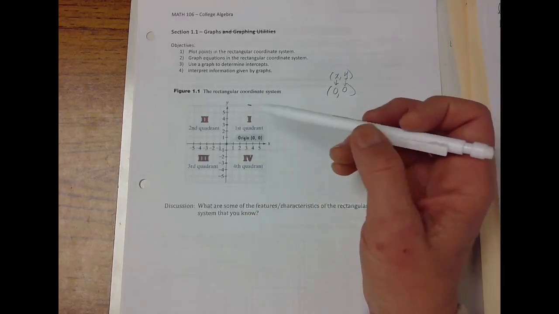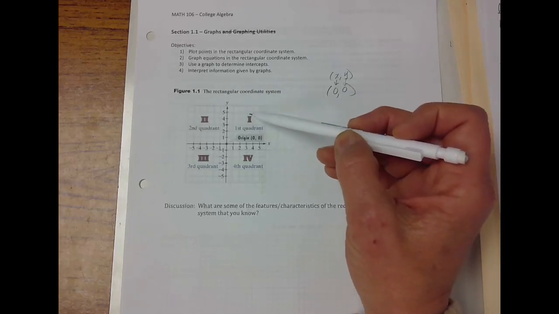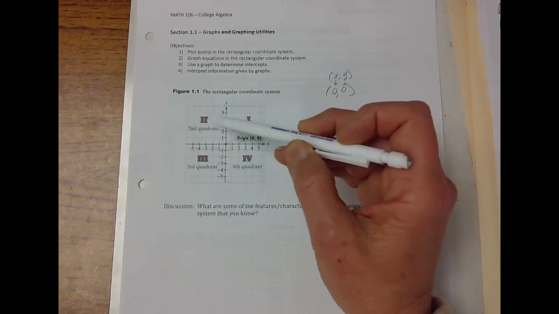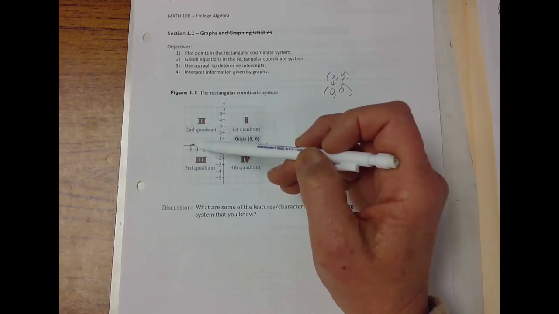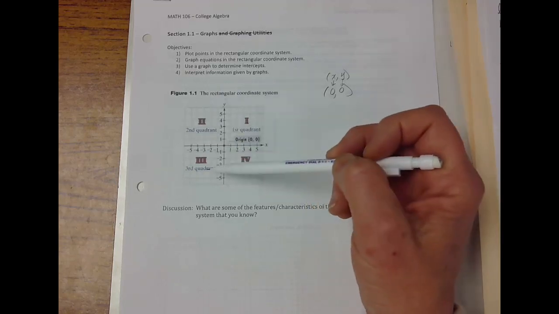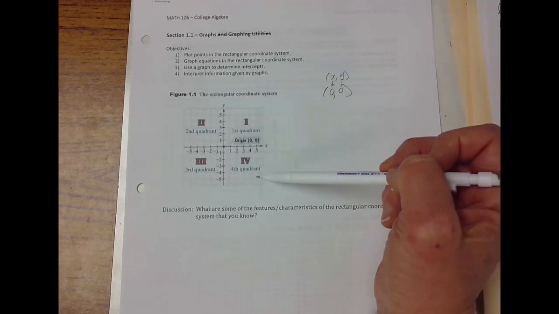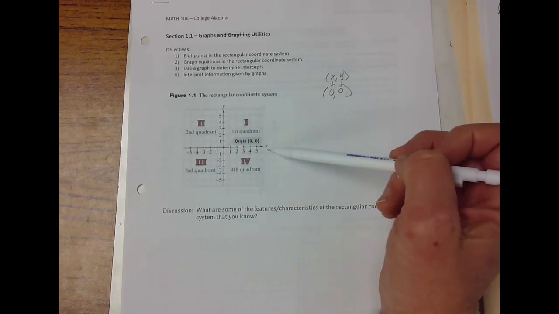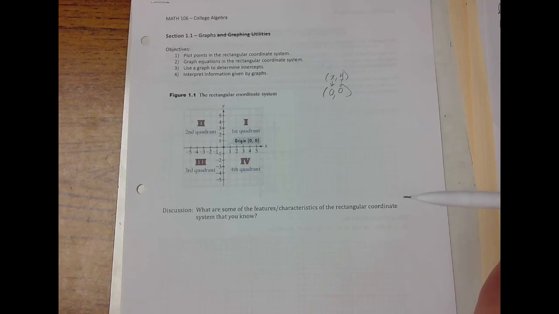Now, quadrants: when x is positive and y is positive, that is quadrant 1. Then it rotates around counterclockwise. Quadrant 2 is when x is negative but y is positive. Quadrant 3 is when they're both negative, and quadrant 4 is when x is positive but y is negative. We have two axes that define it. Y is always your vertical axis, where x is always your horizontal axis.